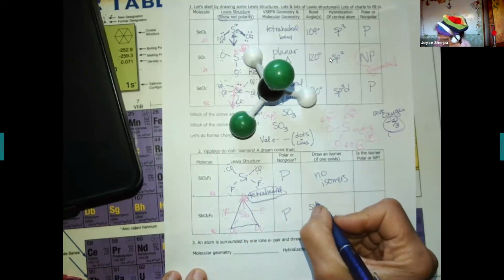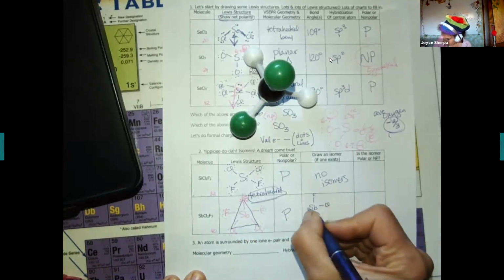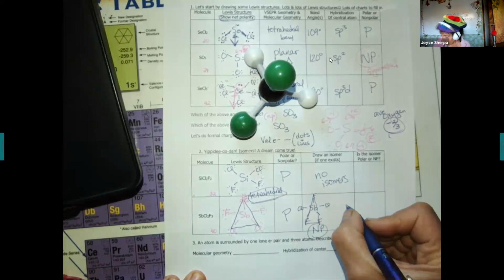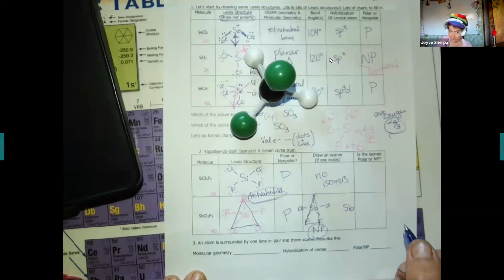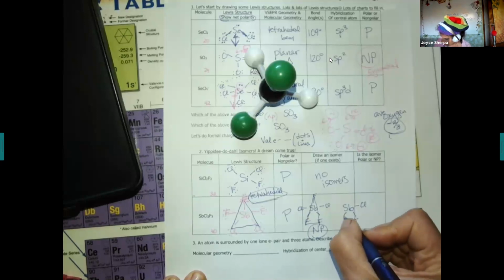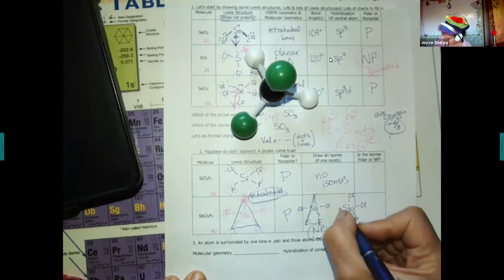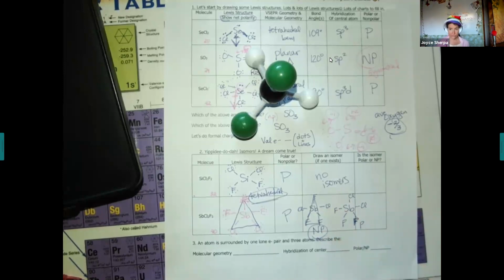So you could also put all 3 fluorines in the triangle and the chlorines across from each other. So in my triangle, this would be nonpolar. Or you could put 2 fluorines in the triangle and 1 chlorine in the triangle. So I'm trying to show the triangle like that. And that one is definitely polar. Questions? Okay.